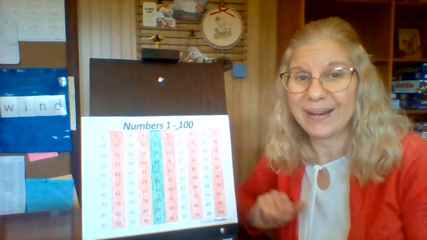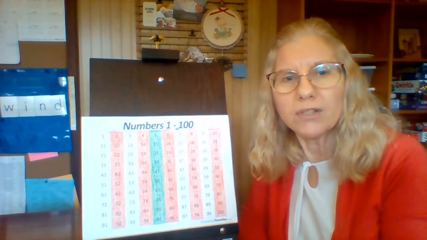Bottom row, almost done. 91, 92, 93, 94, 95, 96, 97, 98, 99, 100. Yay! We made it all the way to 100. Good job. Now, do you have some coins?